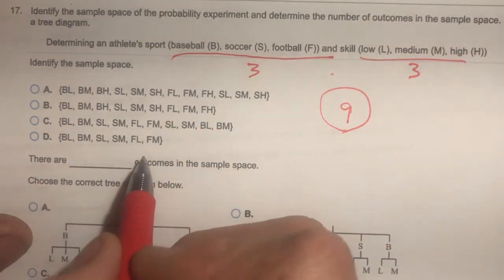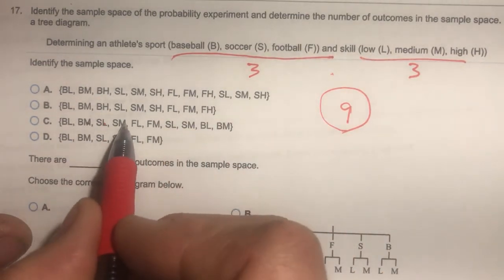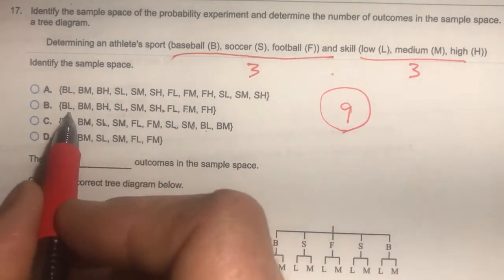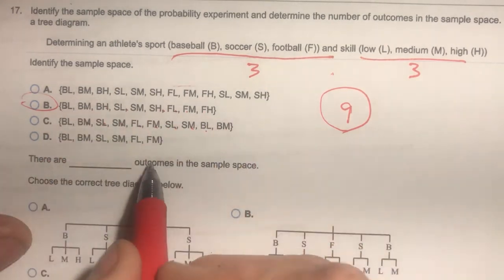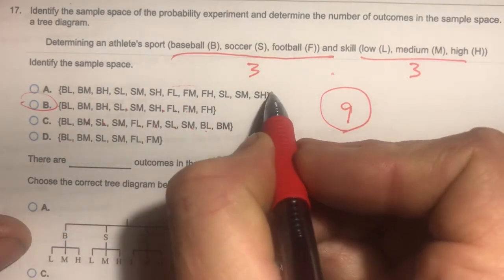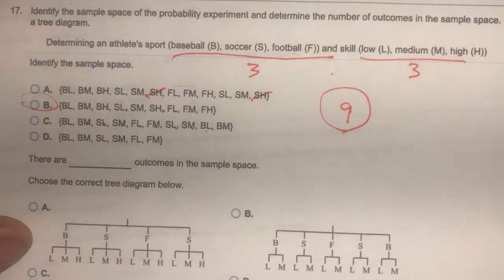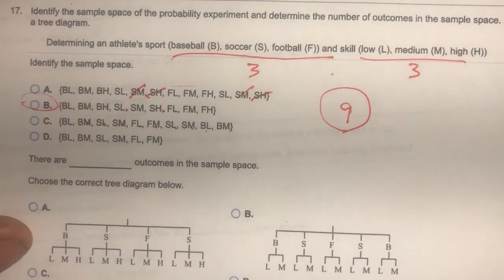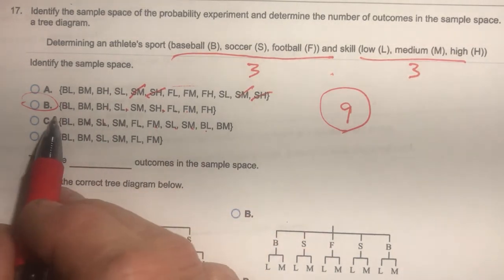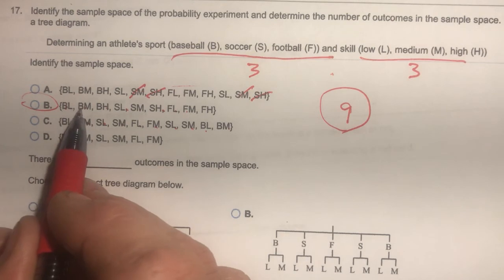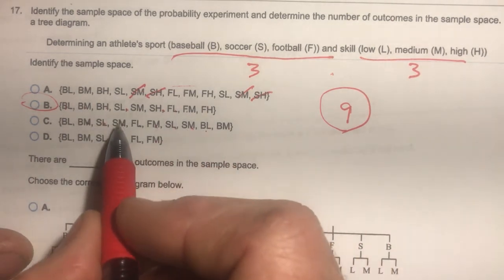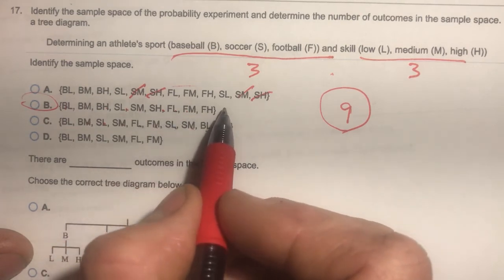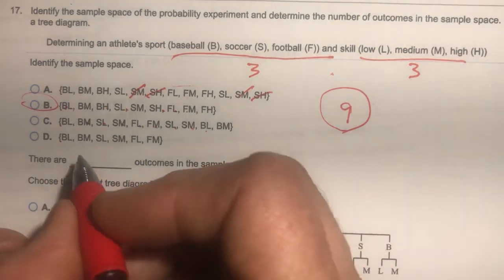Look for the one that has 9 because they're all different. It looks like 1, 2, 3, 4, 5, 6, 7, 8, 9, 10. 1, 2, 3, 4, 5, 6, 7, 8, 9. It has to be this one here, I think. These have more. Yeah, look at this. SH and SH. See, they got that on there twice. SM and SM. See, that's on there twice. So this will be my sample space, which means baseball low, baseball medium, baseball high, soccer low, soccer medium, soccer high, football low, football medium, football high. There's the sample space. And there's 9 outcomes.